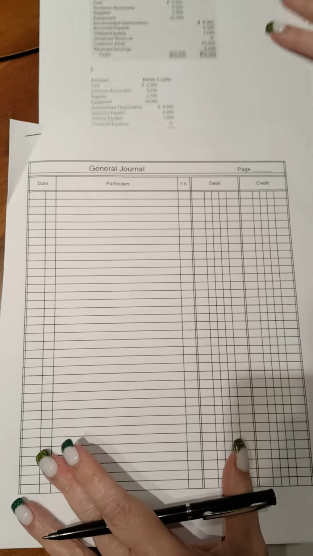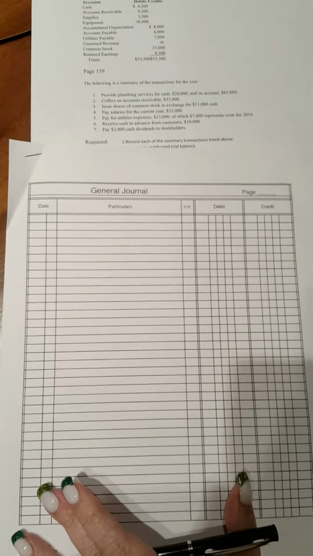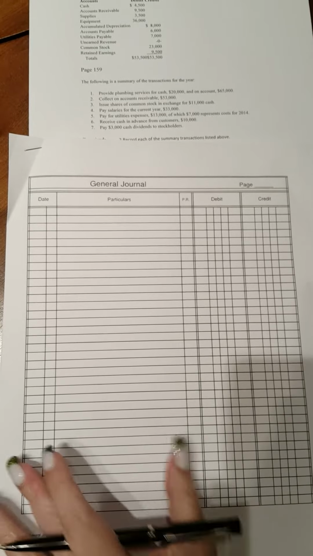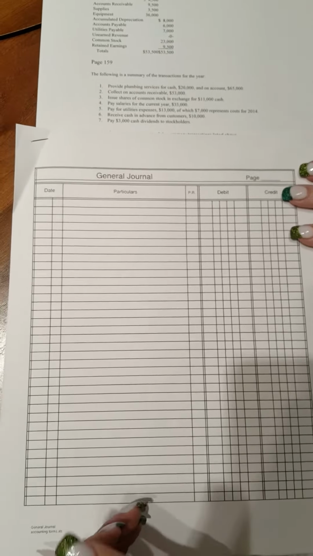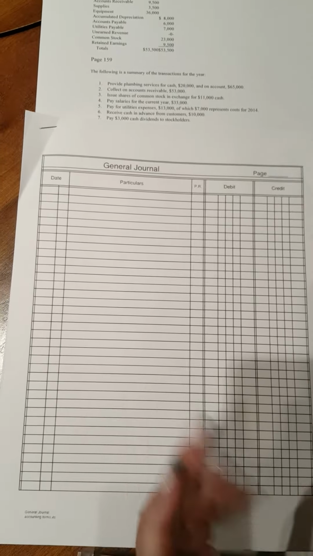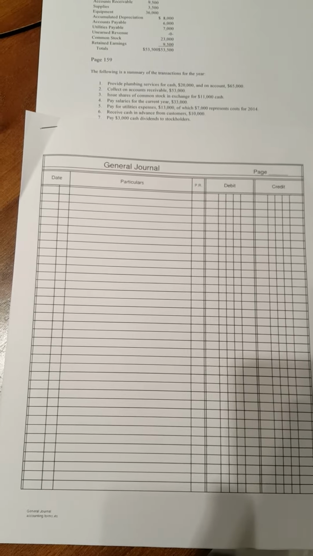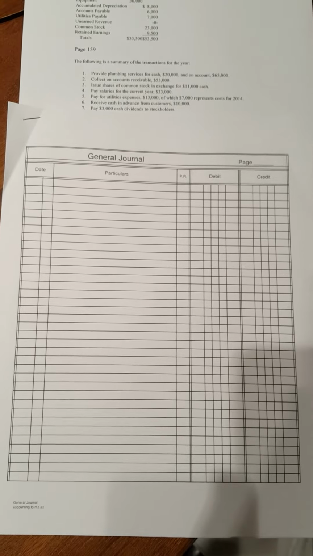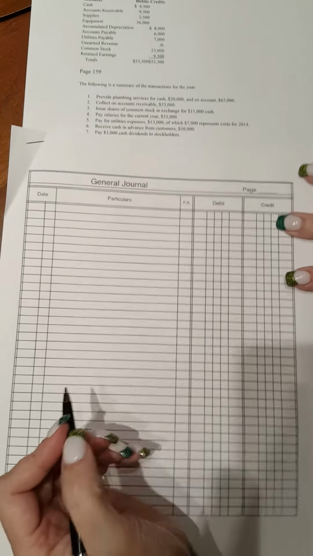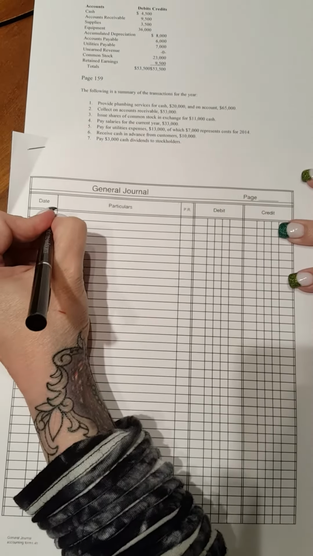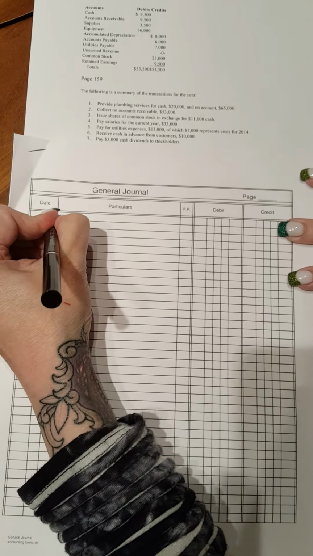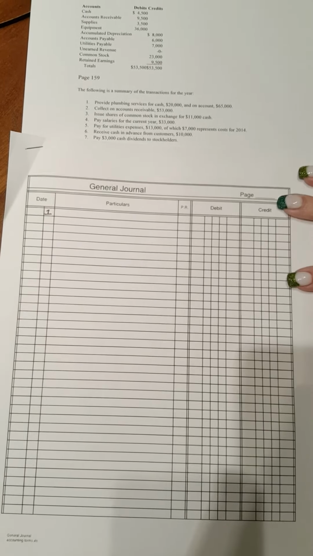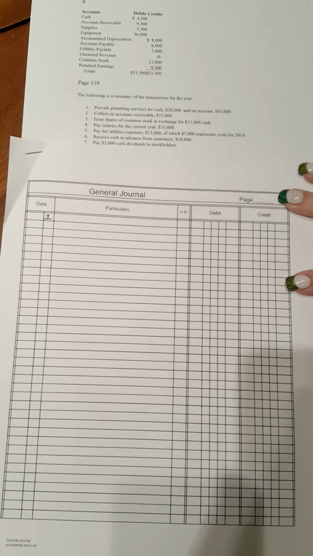Once you've done that, the next step is that we need to do several transactions for the year. And they call them summary transactions. The only thing that means is that instead of having us do each individual sales transaction, they've put them all together for us. So we're just going to record them one at a time. I don't have a date for these transactions. So in the date, I'm going to put the number of the transaction from the problem. And again, these are just the chronological journal entries that we've done.